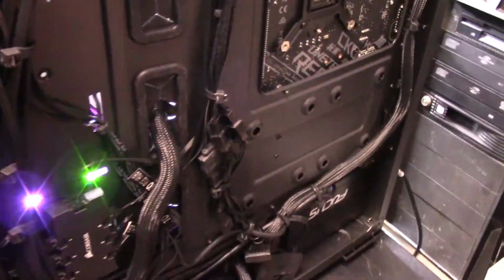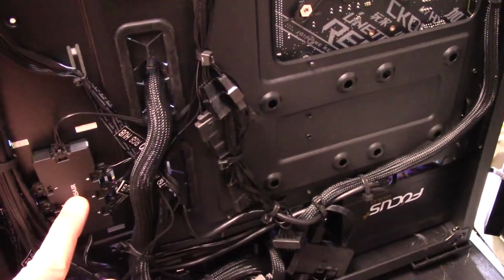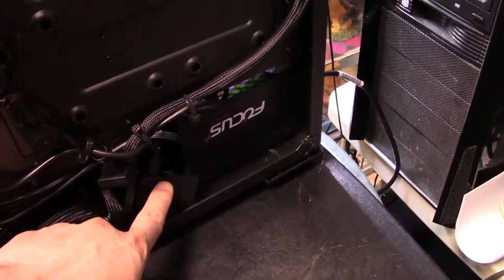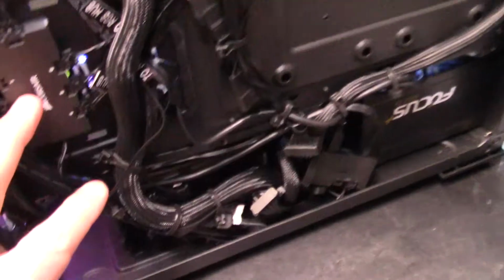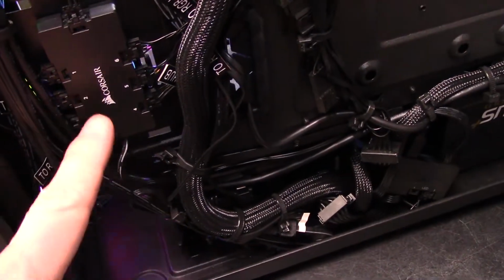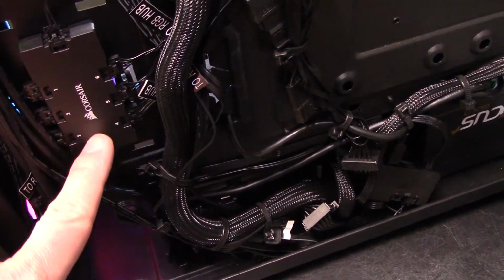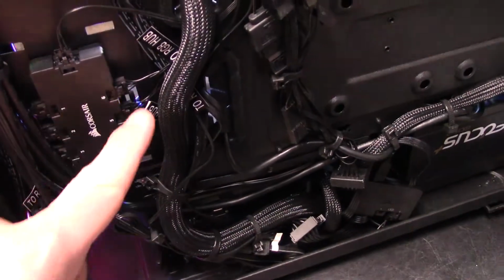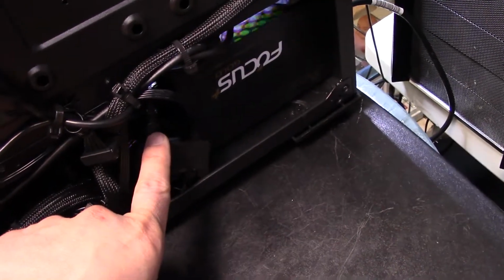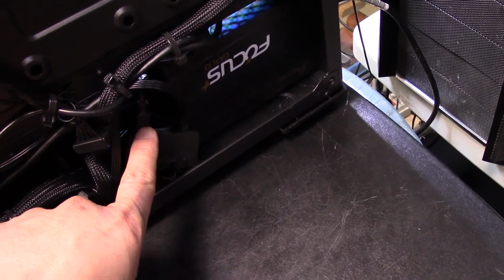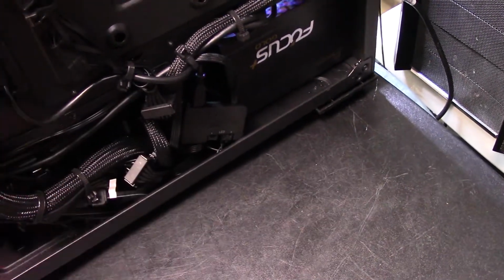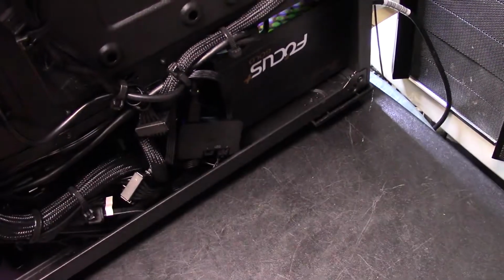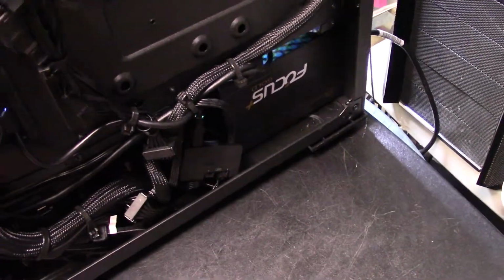Here's the back. Now there is a Corsair hub here and here. These guys had actually bought them, so unfortunately, again, like I said, there's no way to really control them. All it does is control the RGB lighting. And this oddly has a micro USB connector to the motherboard, but when I installed the software, we couldn't interface with this and can't do anything with it.